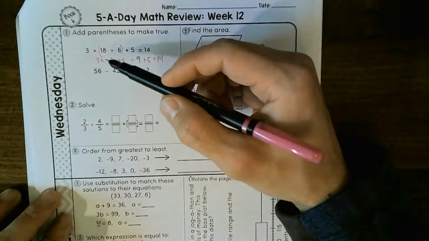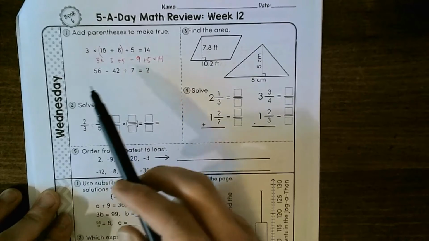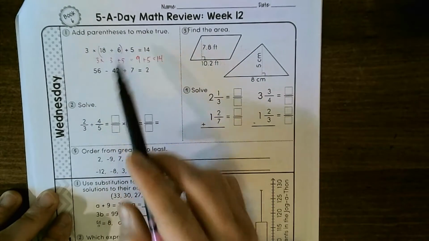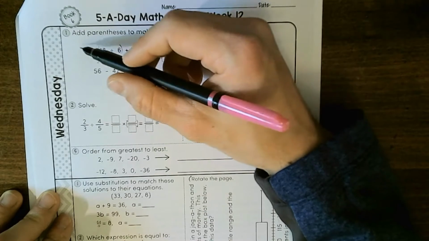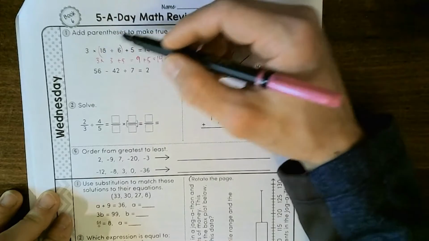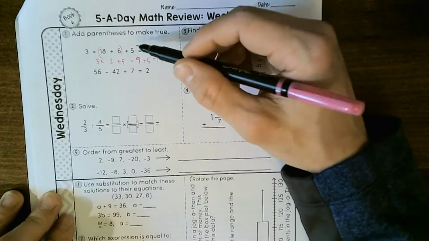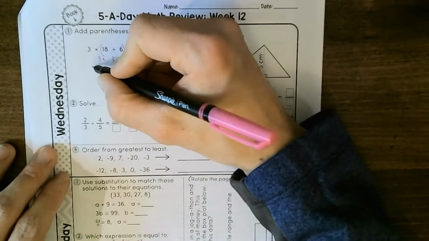Did a nice job choosing my spot for my parentheses. Remember the strategy here, if you're wondering how I knew 18 divided by 6? Quite literally, guys, I just guessed and checked. I put parentheses around the first set of numbers and see if that changes the value. Put parentheses around the second set of numbers, see if that changes. In other words, I'm going to try something, see what happens, and then go from there.